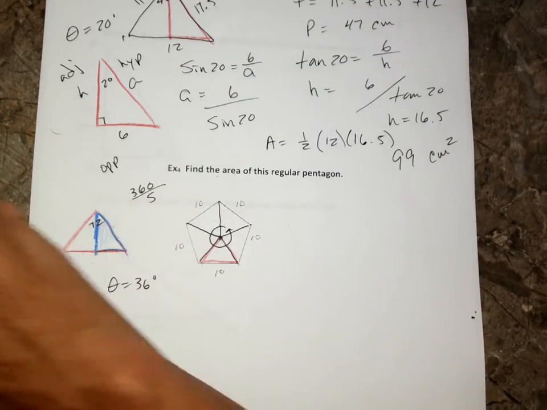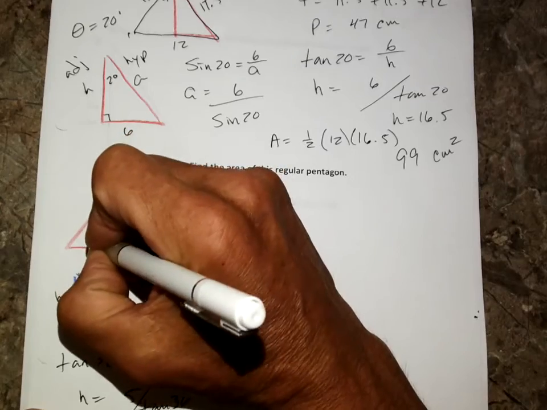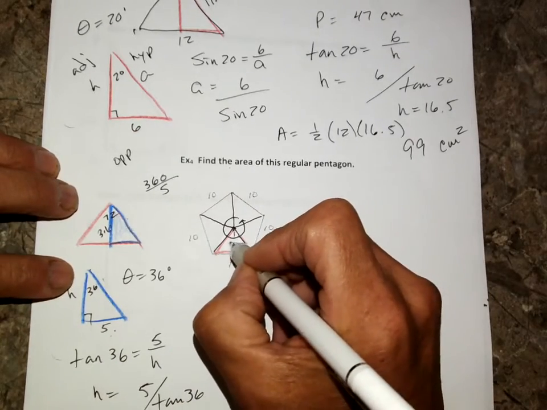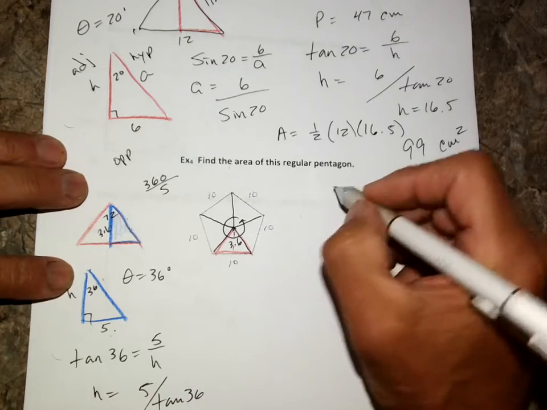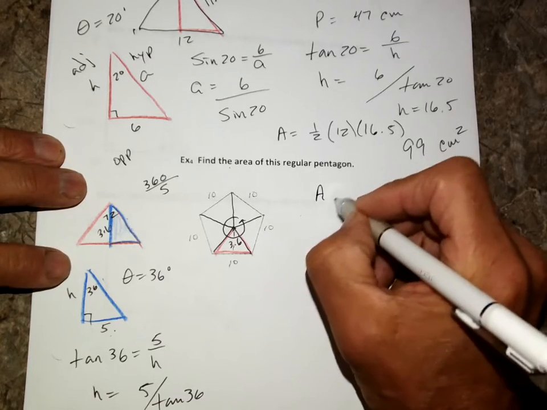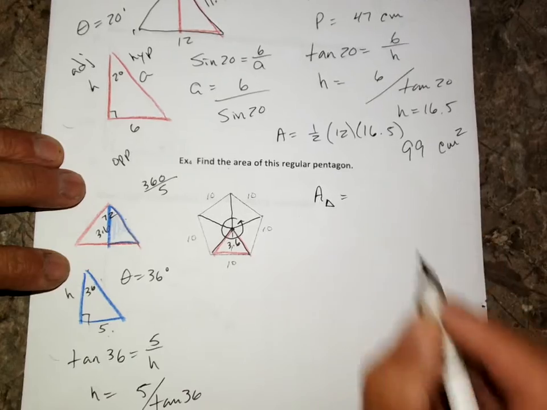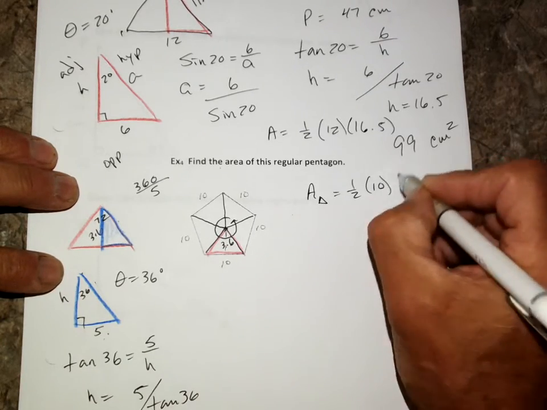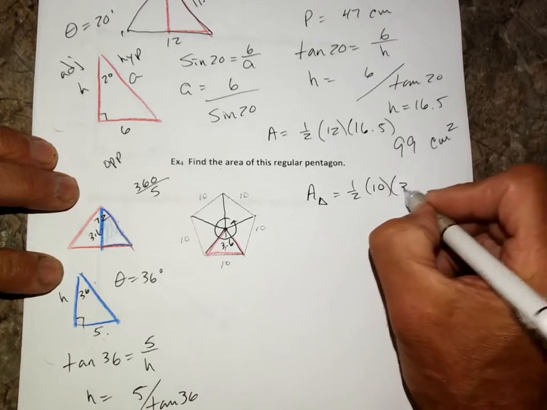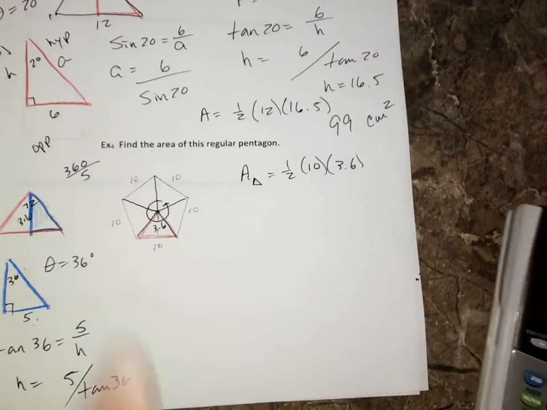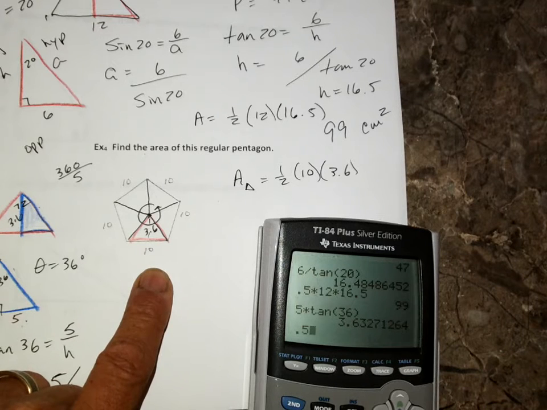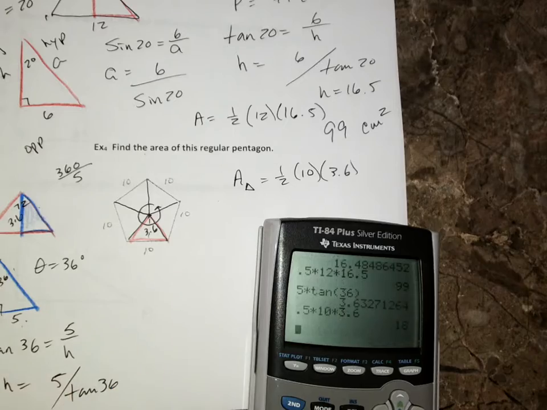So let's go back over here. 3.6, the height of that triangle, okay? So how to find the area of a triangle? First of all, area of a triangle is 1/2 base times height. It's going to give you just one triangle, okay? Just use my calculator. I'm going to go 0.5 times 10 times 3.6, and I get about 18.